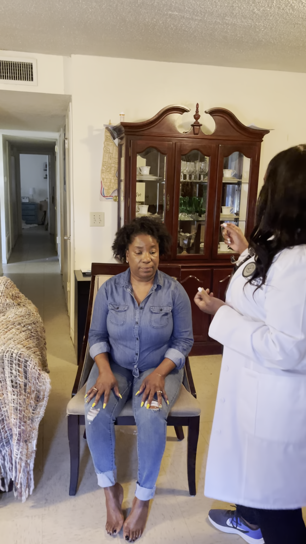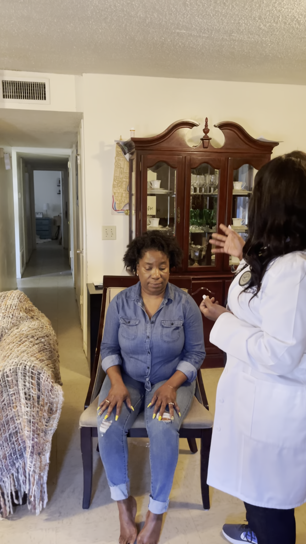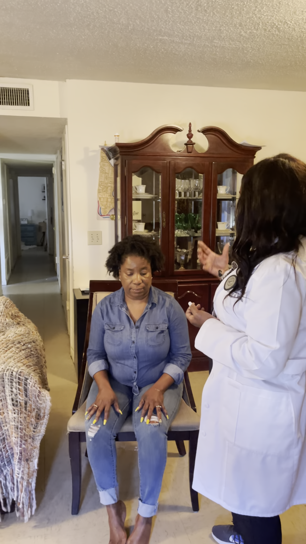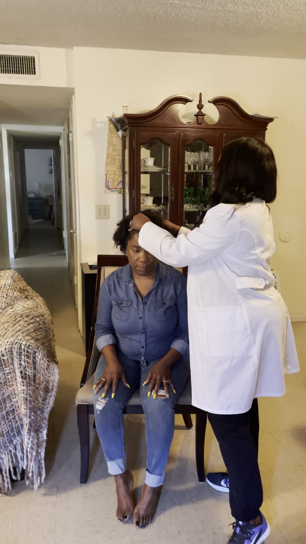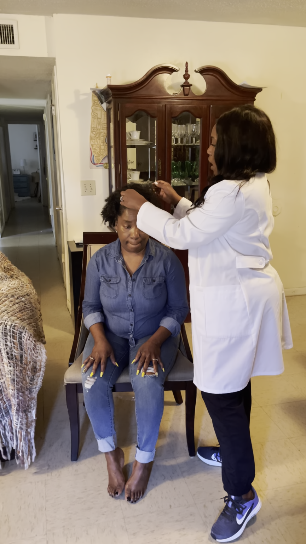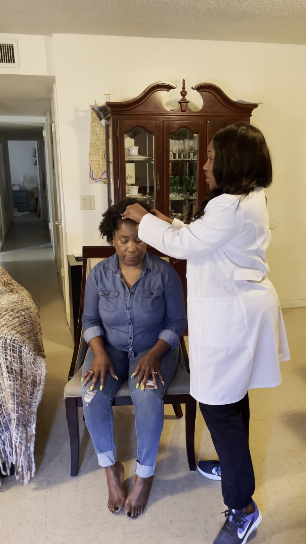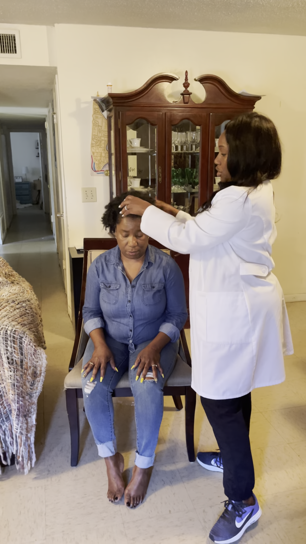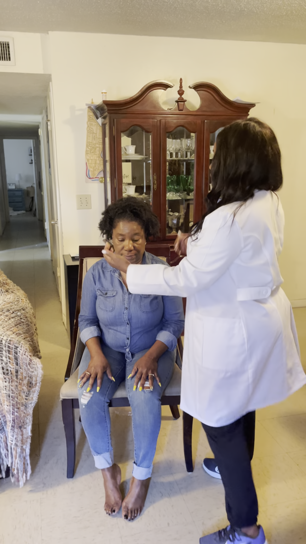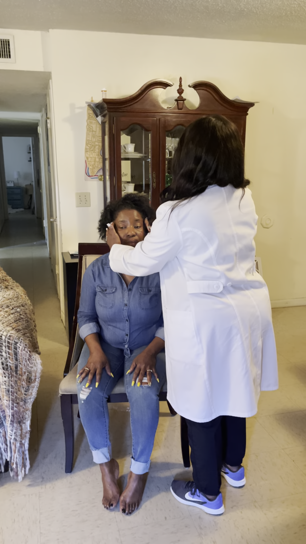I'm next going to assess the head, and I'm looking at the color, the texture, and distribution of the hair. I'm going to palpate the scalp, and I'm looking for depressions, infestations, masses, and tenderness. I'm next going to the temporal arteries, and I'm assessing those for tenderness.